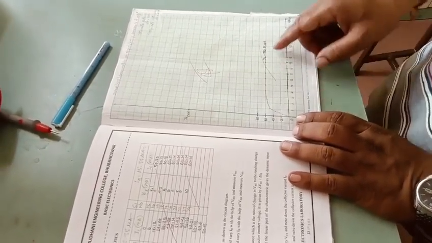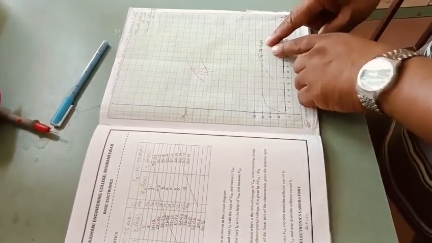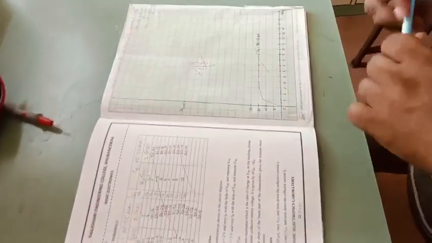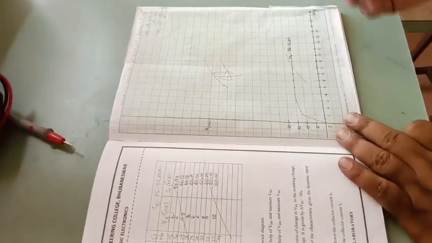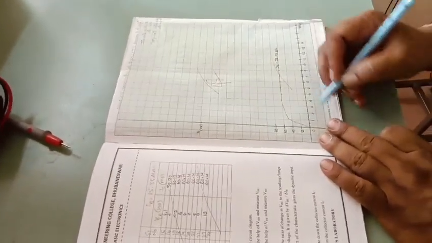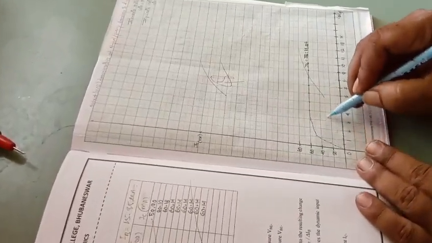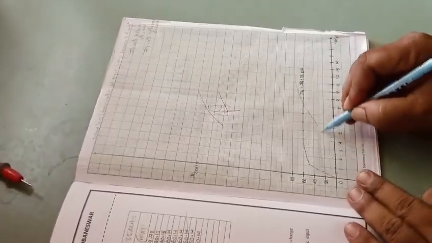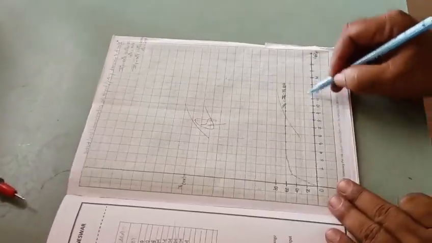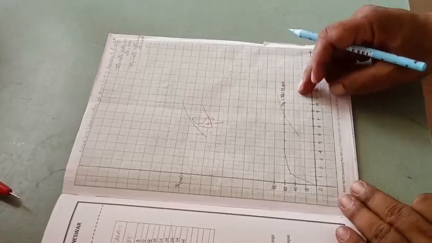This is for one value of IB. For another value of IB, the curve can be drawn like this. This is for 5 and this is for 10. In this way you can draw it.